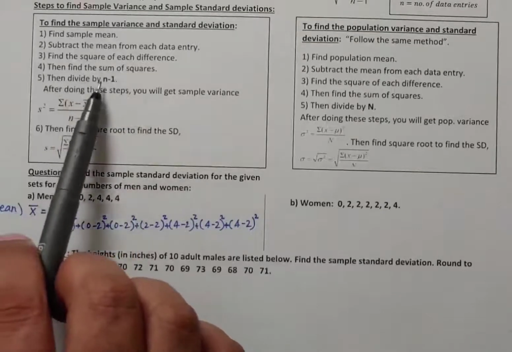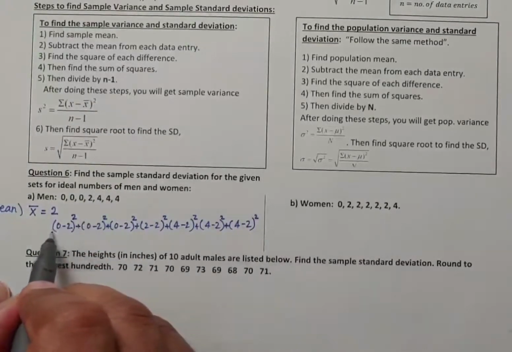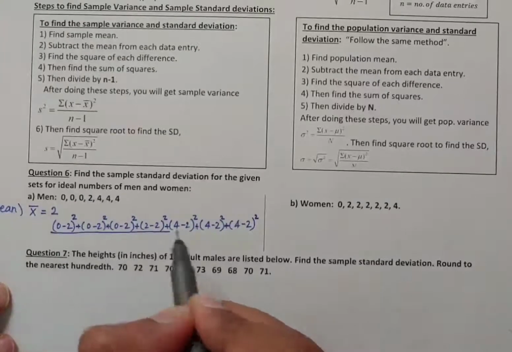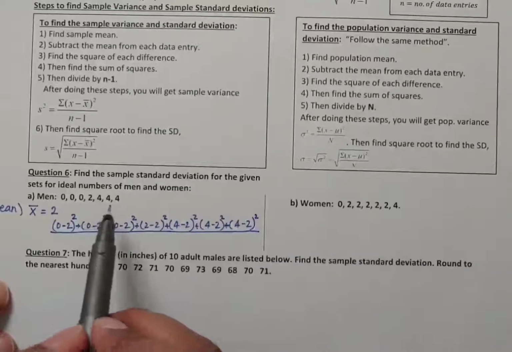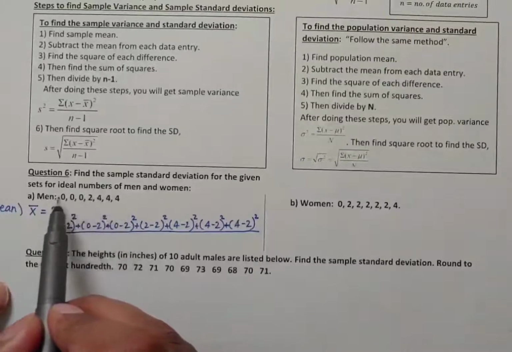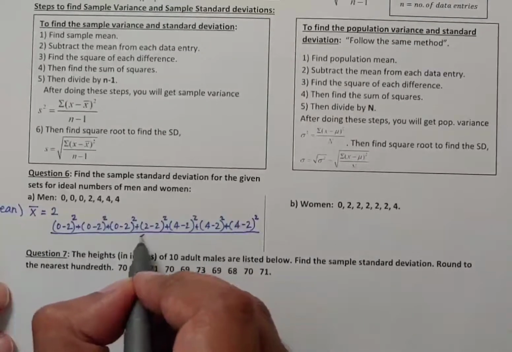Now you divide by n minus 1. So this whole thing divided by n minus 1. n equals 1, 2, 3, 4, 5, 6, 7, so n minus 1 is 6.